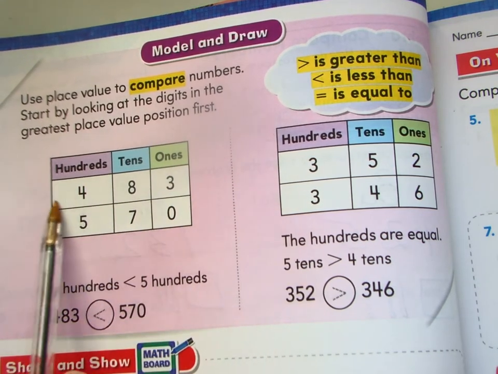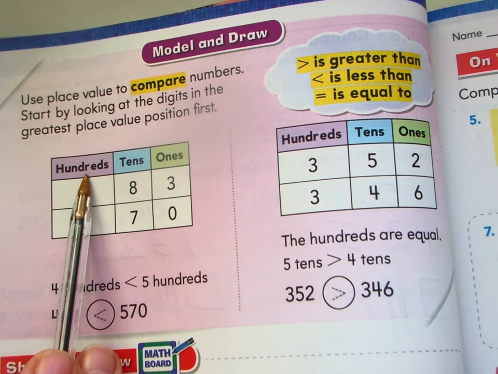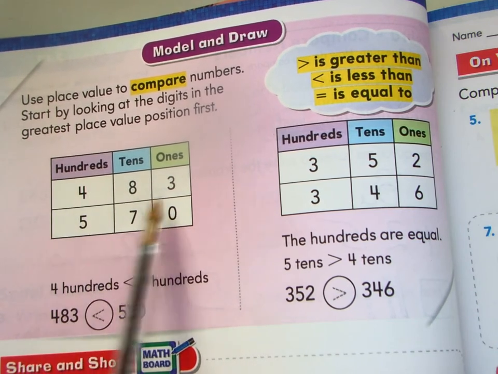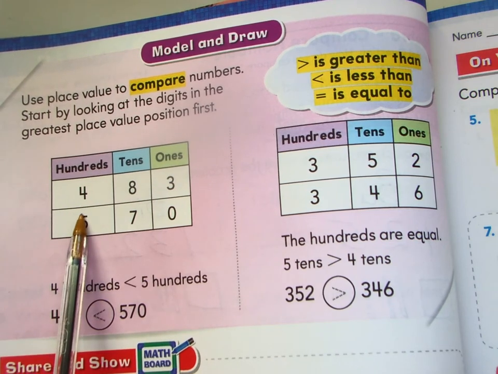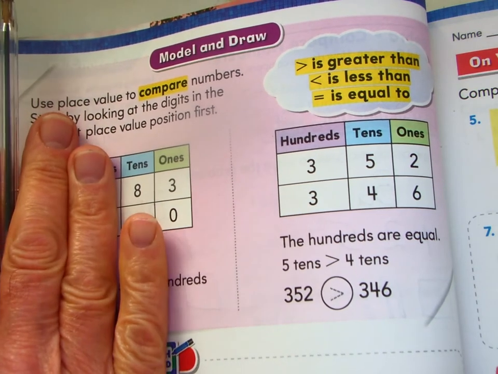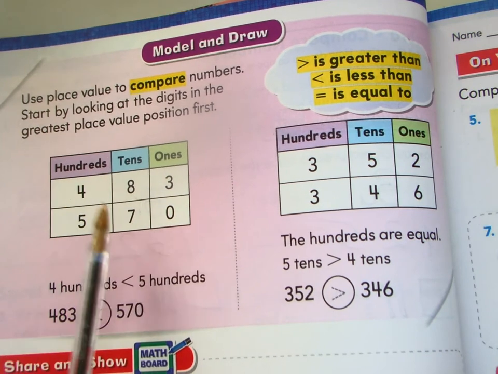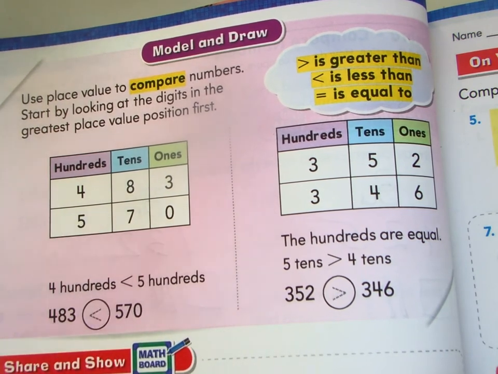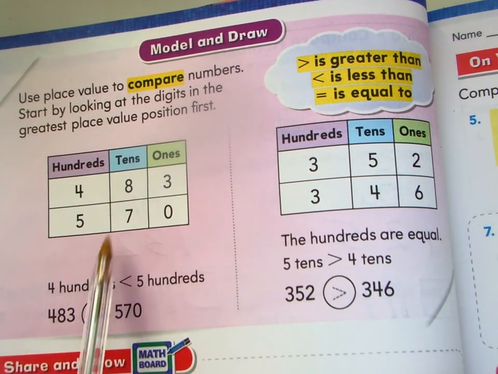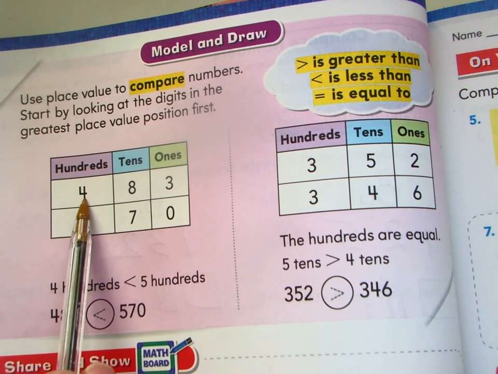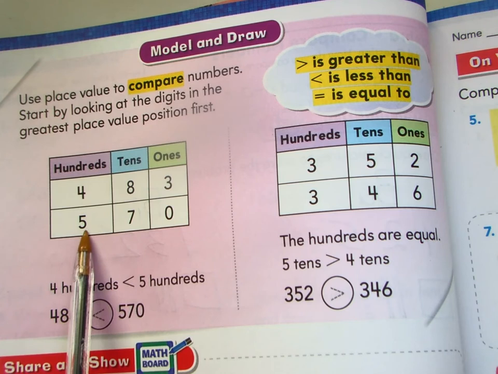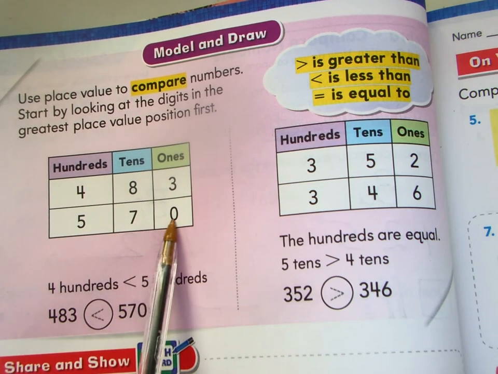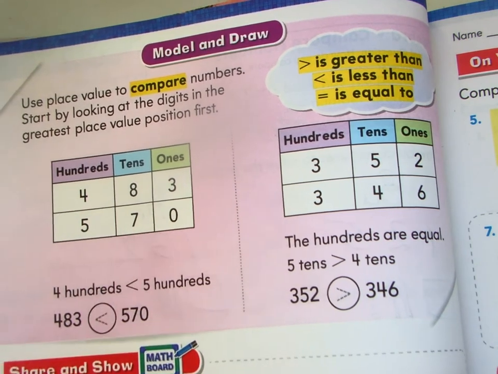They mean start on this side because this side is the most important. When you have 3 digits, that means the hundreds place. If you had only 2 digits, then you'd have to start on the tens. But we have 3 digits, so we're starting in the hundreds place. So you look at the hundreds. Which one's bigger? This one's bigger. So 570 is bigger than 483.